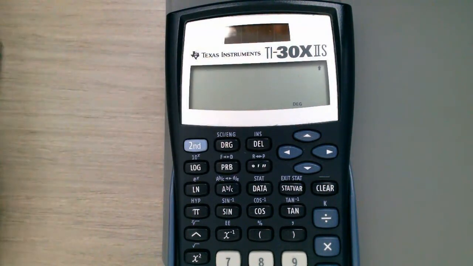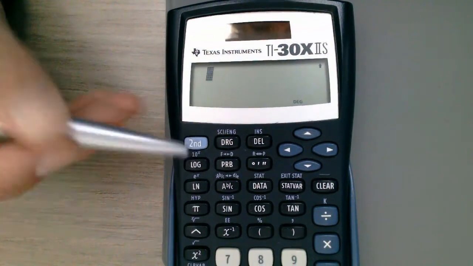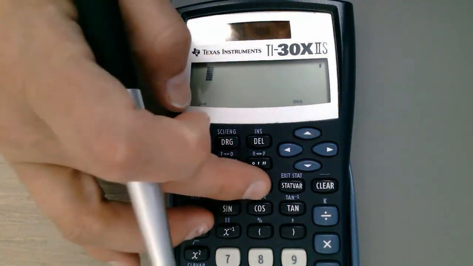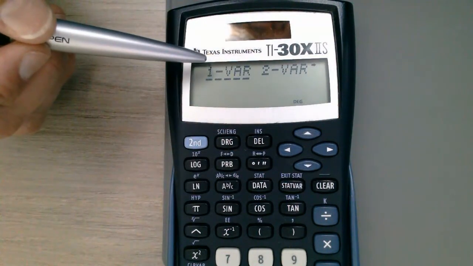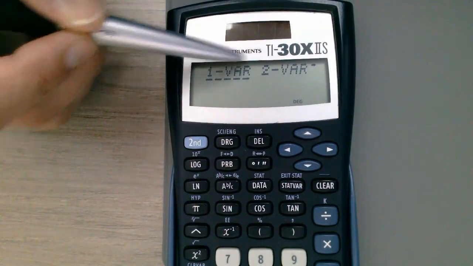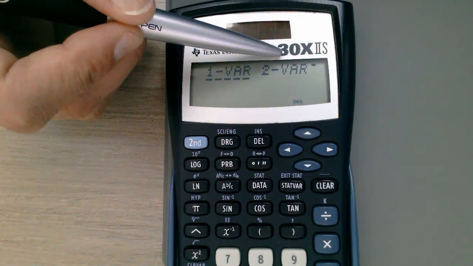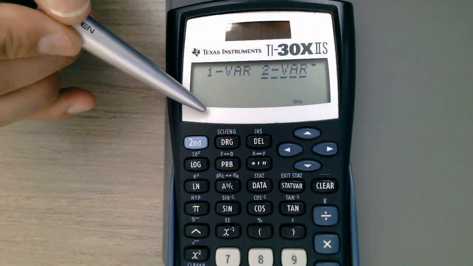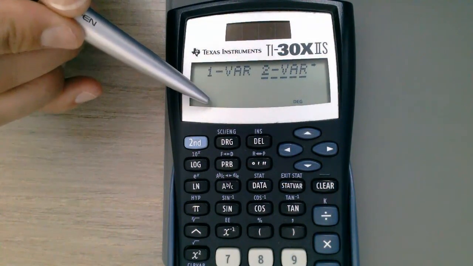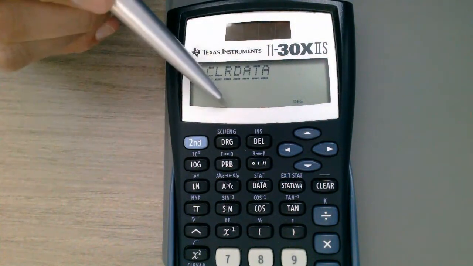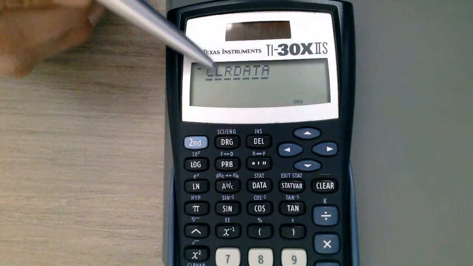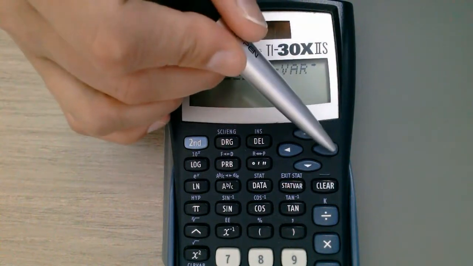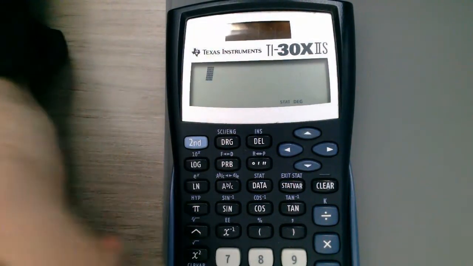So what you need to do first is enter your stat mode. You will hit the second key, and then you will hit the data key. When working with correlation coefficients, we are going to be using the two variables because we have an x and a y. So you will scroll over to the two variable. Now, if you have entered any data beforehand, you may want to scroll over and clear data. If you clear data, you will just hit enter, and then it will take you back to the one variable, two variable stat. And so I will go to the two variable stat and hit enter.